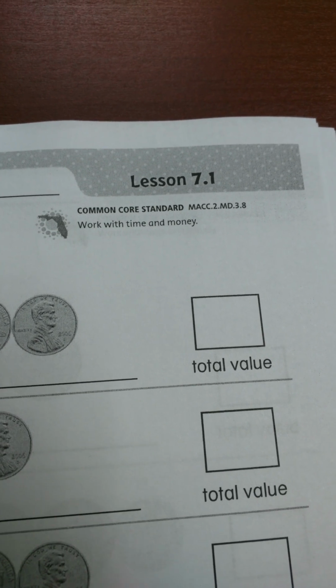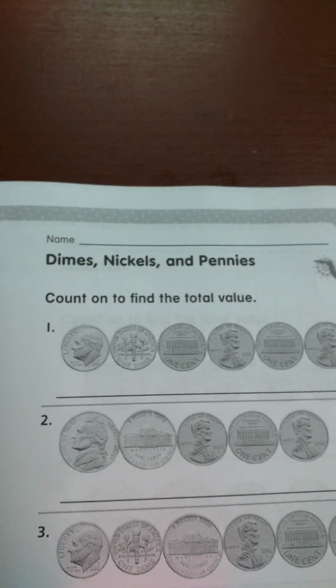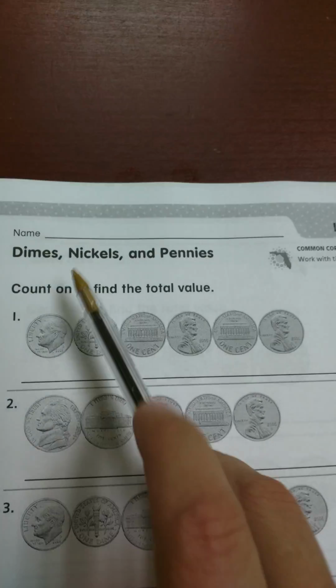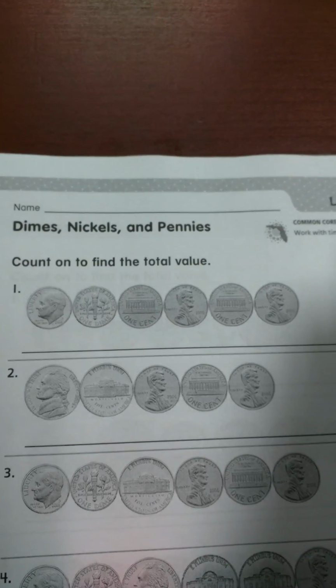This is second grade Go Math lesson 7.1, and today we are working with dimes, nickels, and pennies. It says count on to find the total value. So I'm going to show you that today.